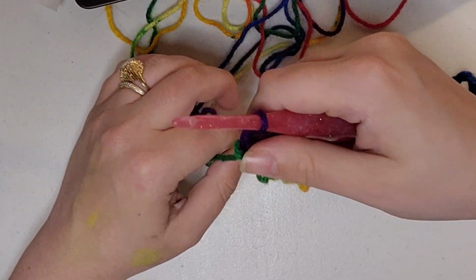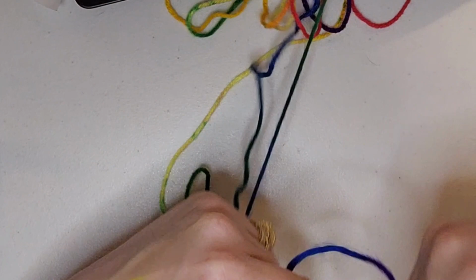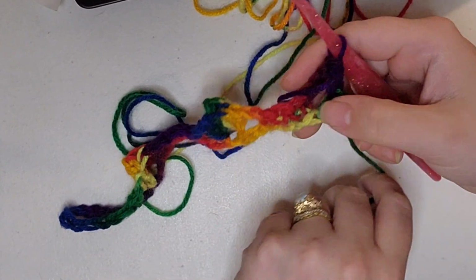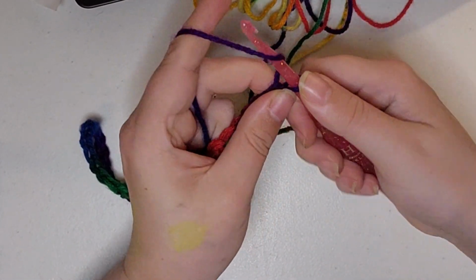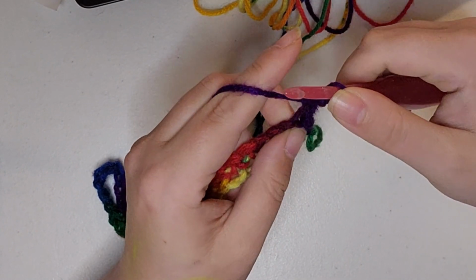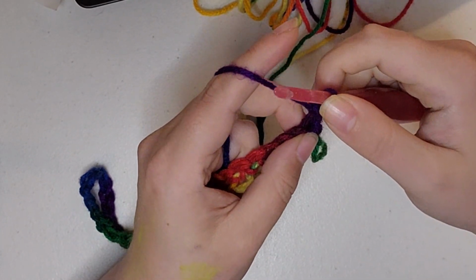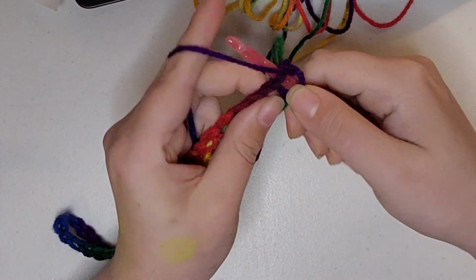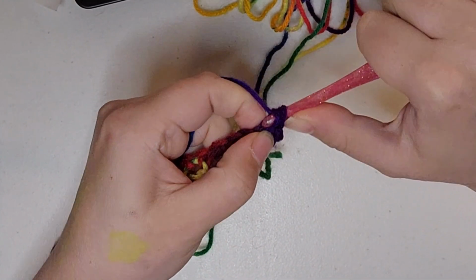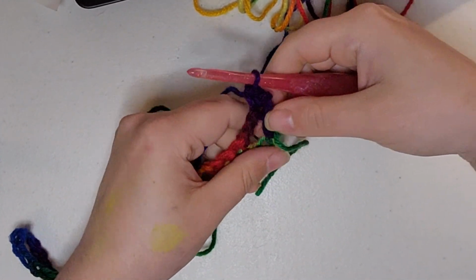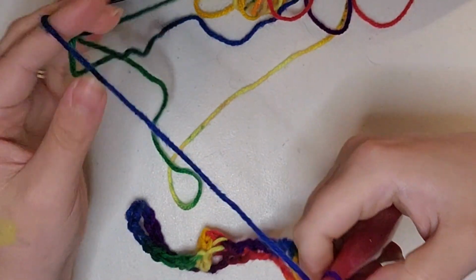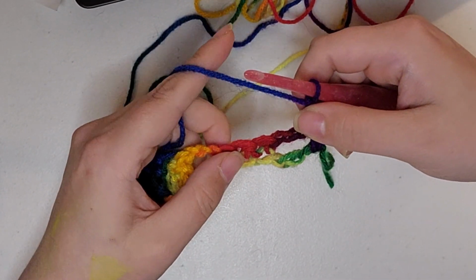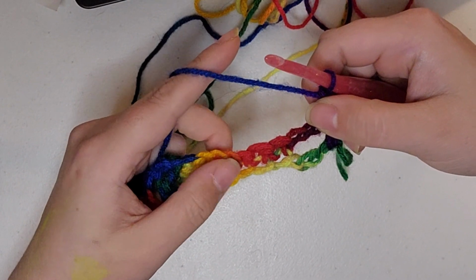So we are going to turn our work, and we are going to chain 1, and we are going to place a single crochet in the first double crochet. So right here we're going to do a single crochet, just like that. And so this is in the repeat section. We're going to do 1 single crochet in the next 3 arch.